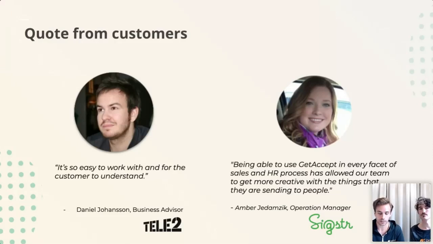We have Amber from Sixter, email signature company. "Being able to use GetAccept in every facet of sales and HR process has allowed our team to get more creative with the things that they are sending to people." So they're using GetAccept not only for sales, but also for HR, and really trying to combine them in a good way. I think Sixter is a super good example also about a bit more advanced usage of GetAccept, where they're using merge variables and they're using Google Doc templates to make it fully customized. So we're super happy that they were happy, and looking forward to hearing more from you guys to listen to this webinar as well. Cool.